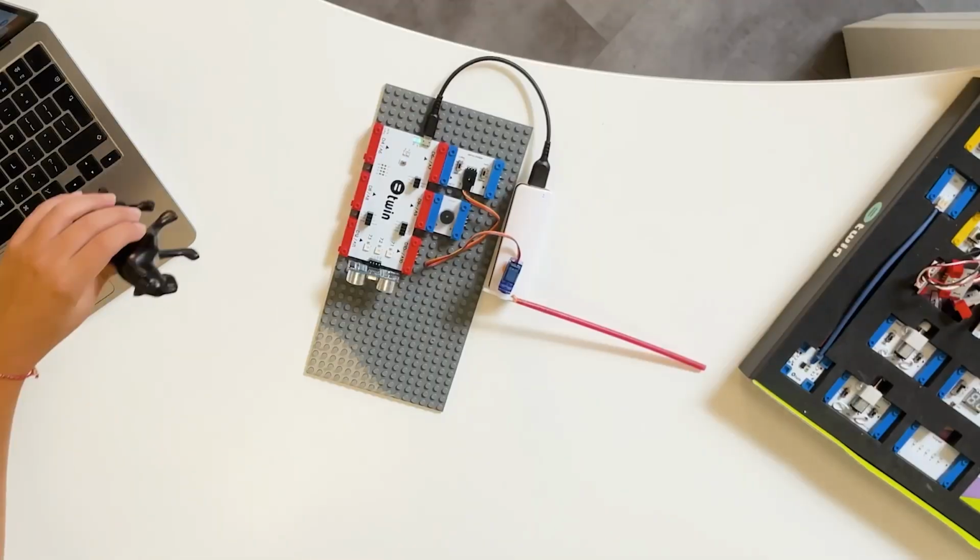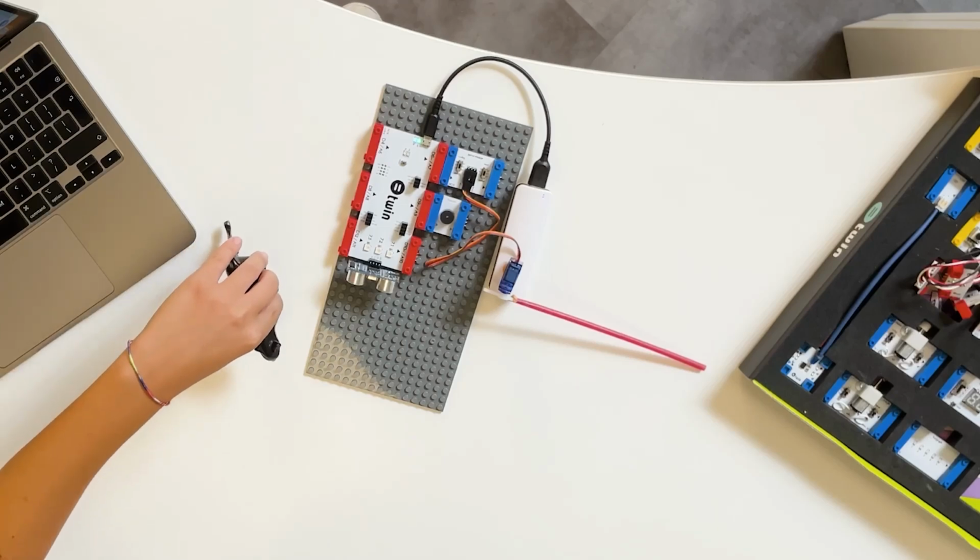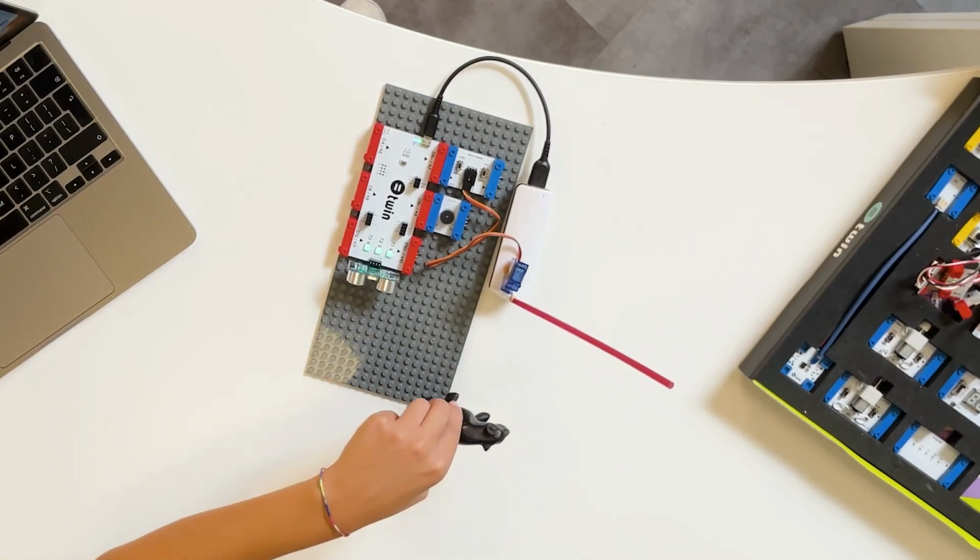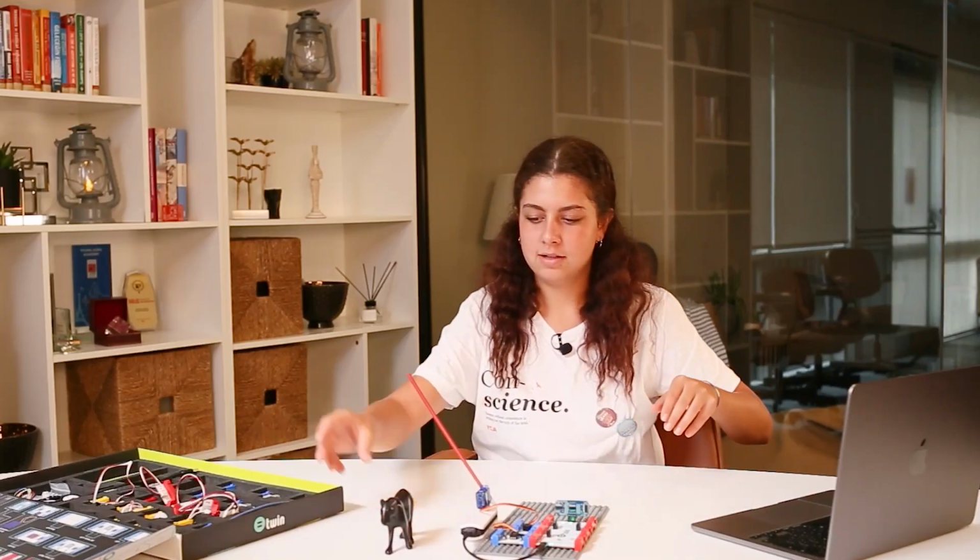Now we're going to connect our circuit to the coding app. We're going to go to the Bluetooth icon, select Twin, and then say pair, and it is going to be paired. Now we can say start and our circuit will start working. In order to imitate an animal, we have our little lion here. So if our lion comes walking from this side, the ultrasonic sensor will see him, and then she can go on.